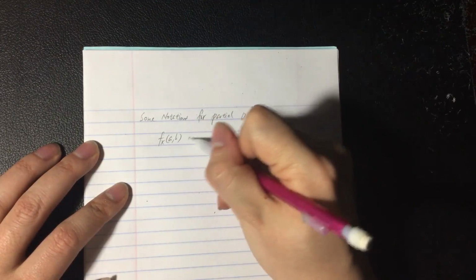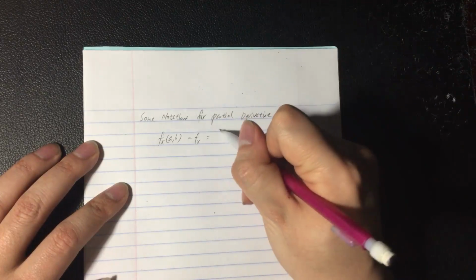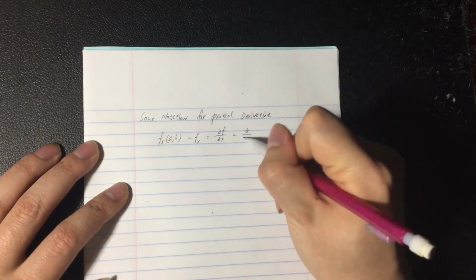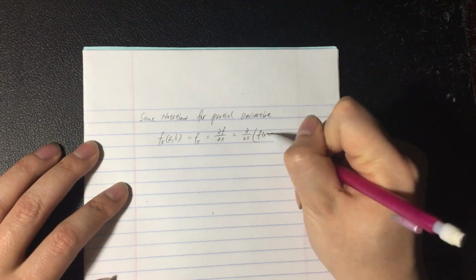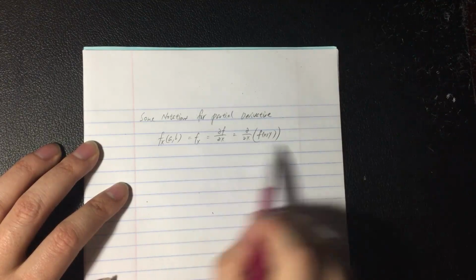Sometimes we just write f sub x. Sometimes we may write delta f over delta x, or delta over delta x of f of x y. They all mean partial derivatives.